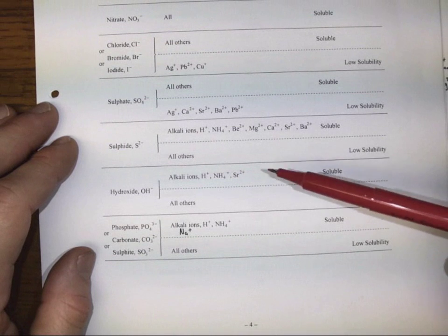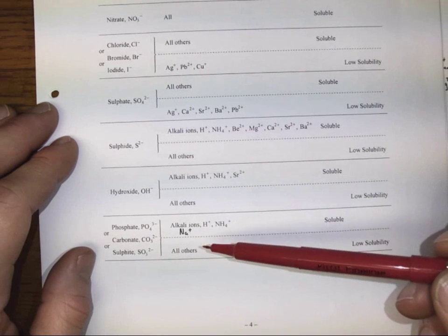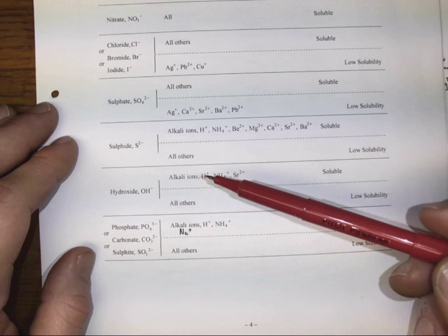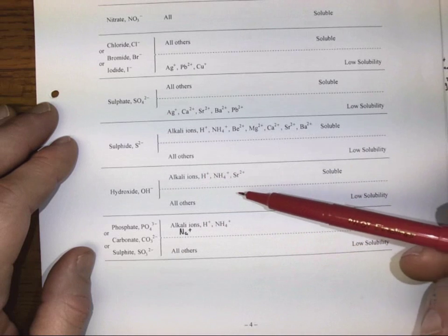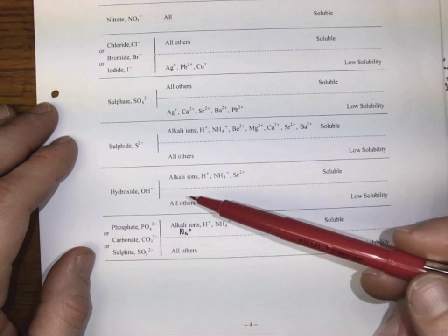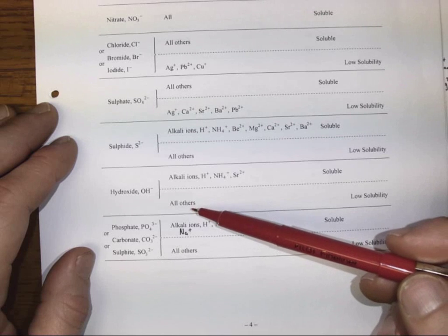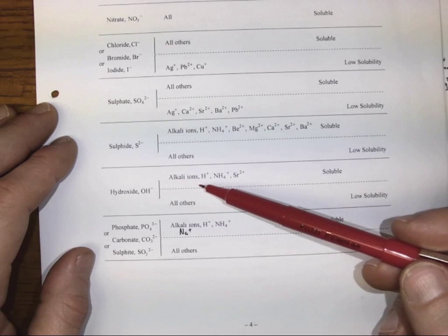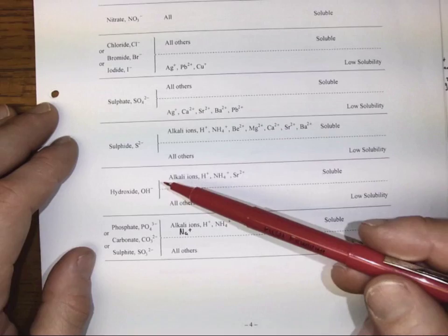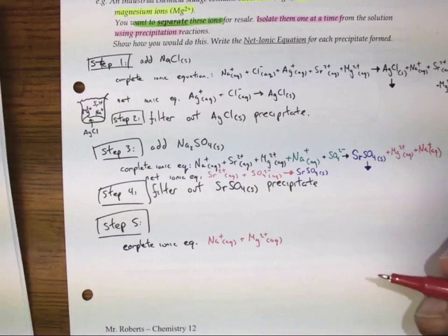And it looks like I've got a few different options. So it looks like maybe hydroxide would work. I could take out my magnesium and would leave my alkali ions like sodium. So maybe I'll add some sodium hydroxide.